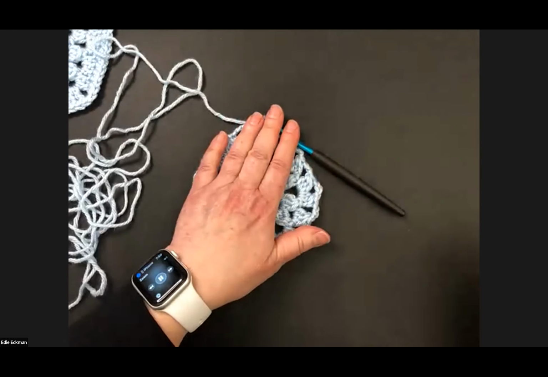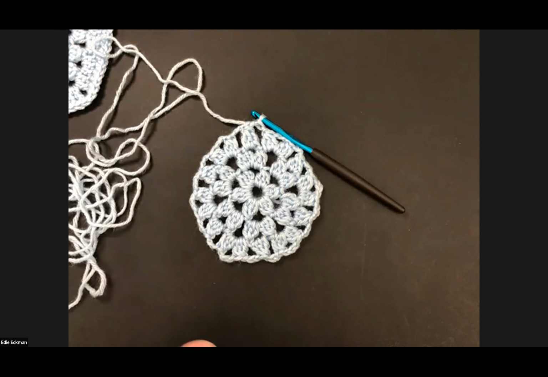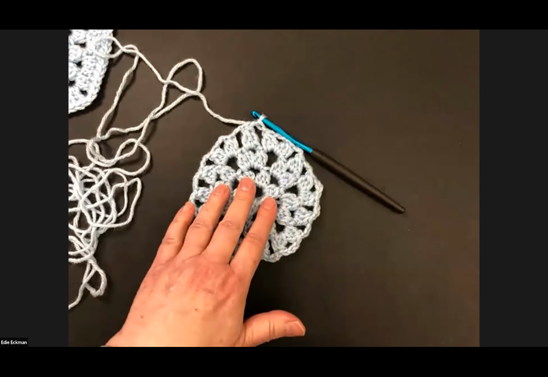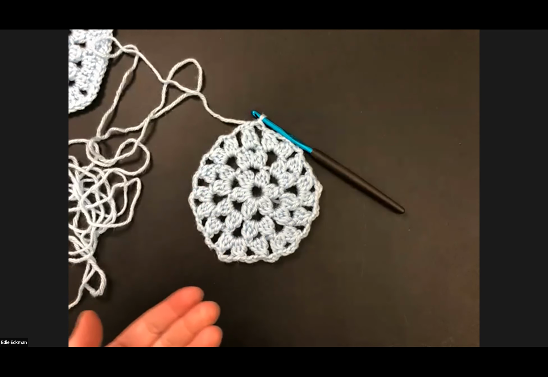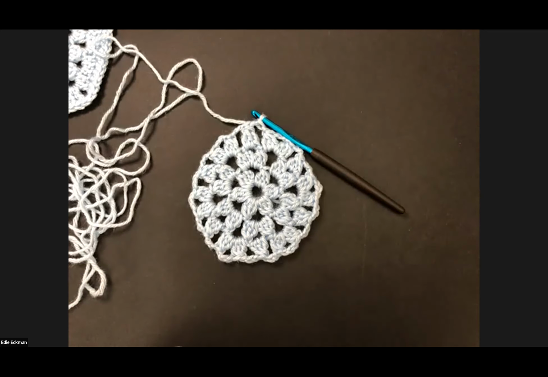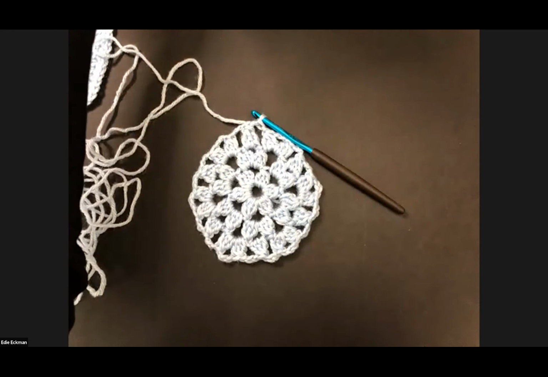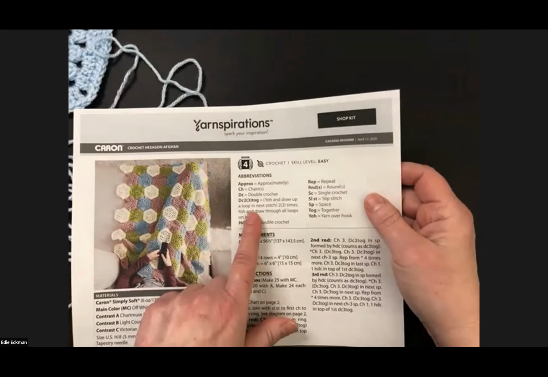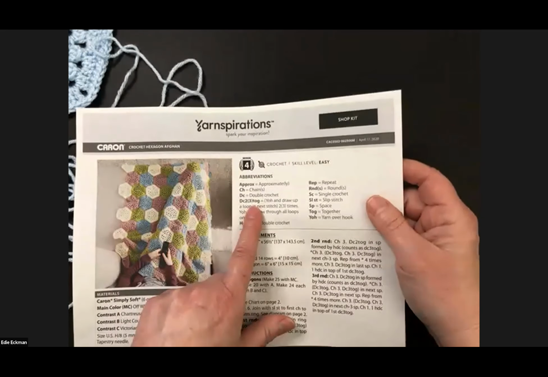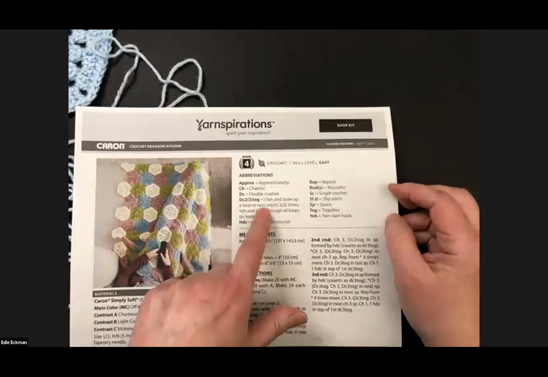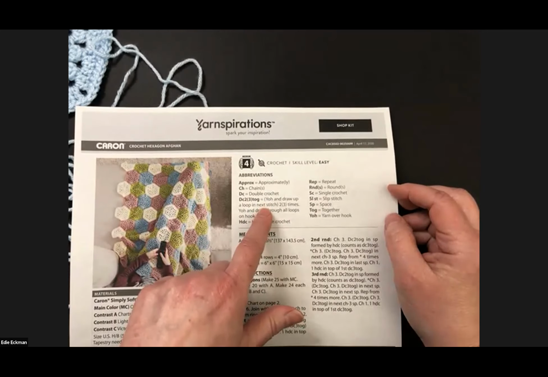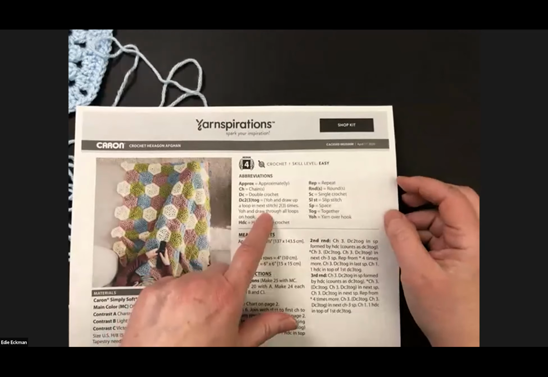So there's one thing I wanted to point out about this particular pattern if you are reading the text of the pattern. What I have shown you, we've gone strictly from the diagram because I wanted you to see that you can go strictly from the diagram. What I did find out when I was working on it, though, is that there is an error in the definition of the double crochet 2 together, double crochet 3 together. So this definition is not correct, and Your Inspirations will be correcting it. The way to do double crochet 2 together and double crochet 3 together is what I showed you.